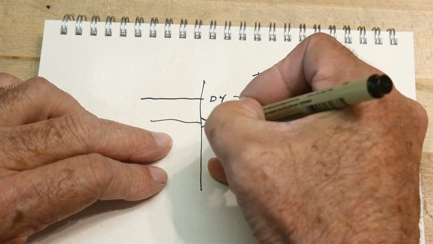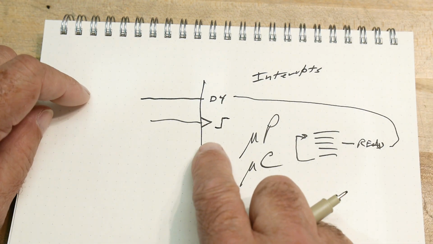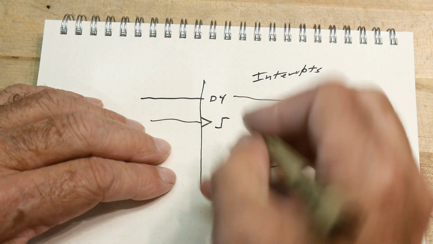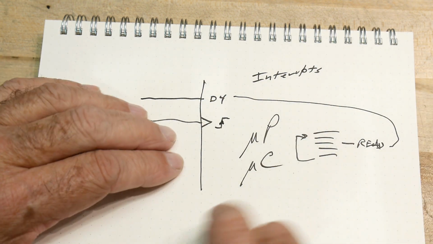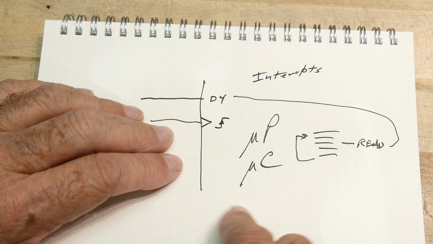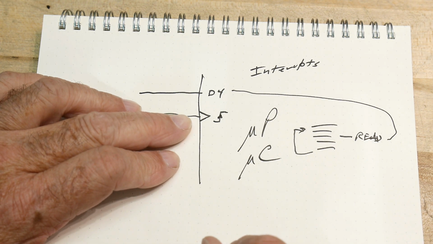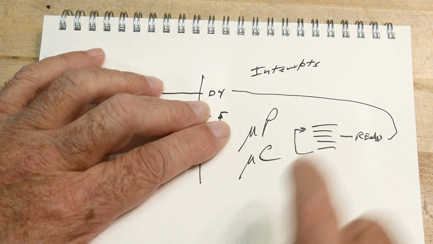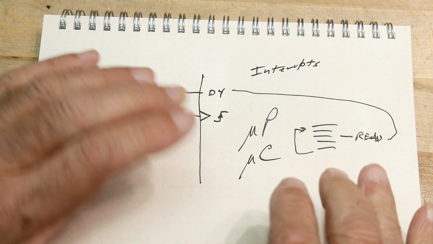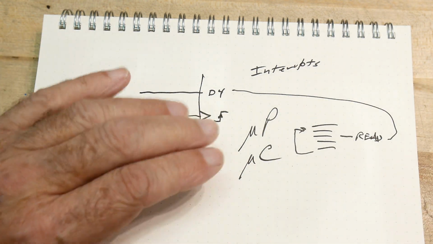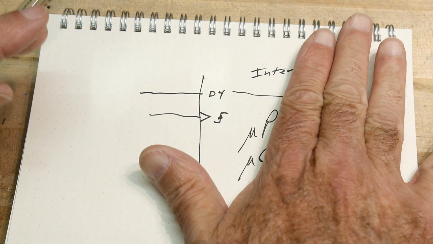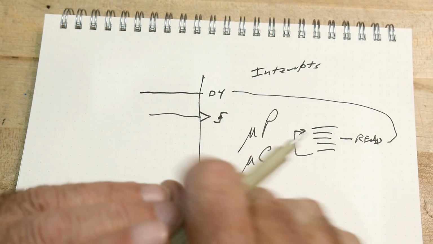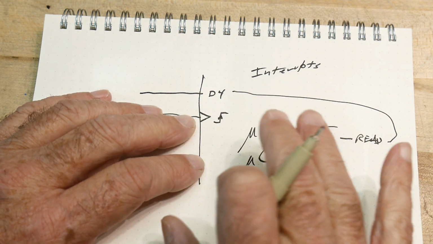When it sees a rising edge, it says, oh, I saw a rising edge, and there's hardware in the microprocessor that says an interrupt occurred. What does that mean? The hardware is going to interrupt whatever you're doing. It says, I know you're running this little program, but wait a minute, we're going to do something different for a while. And it creates an interrupt.